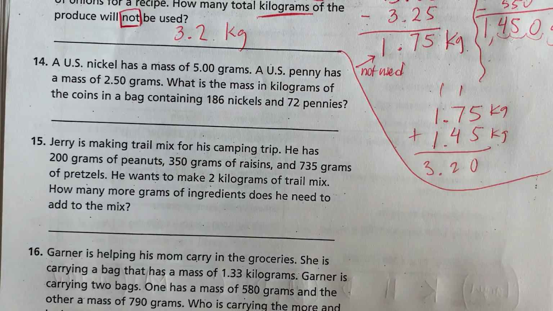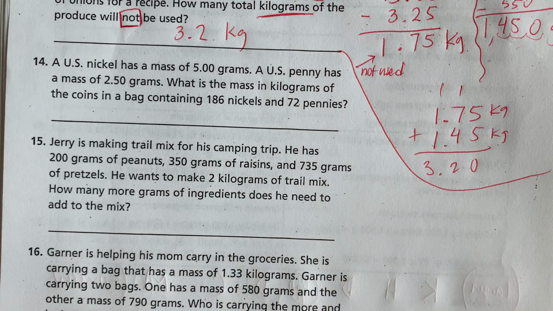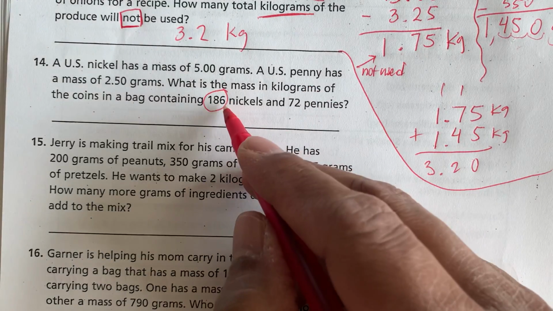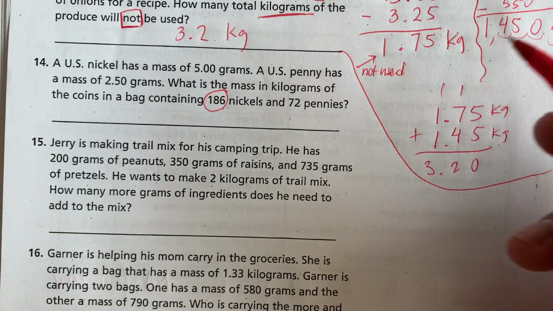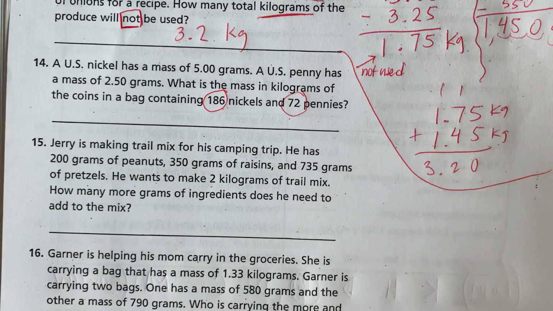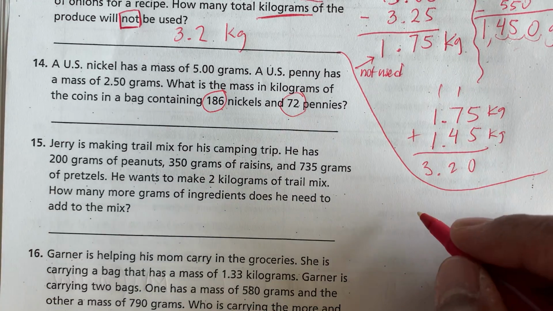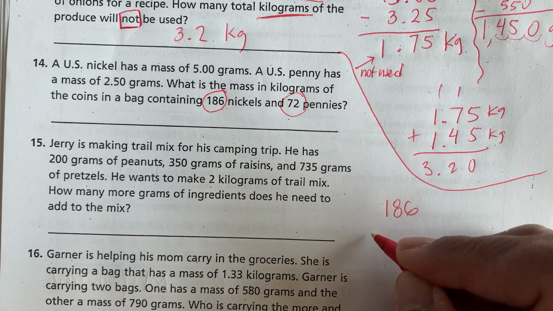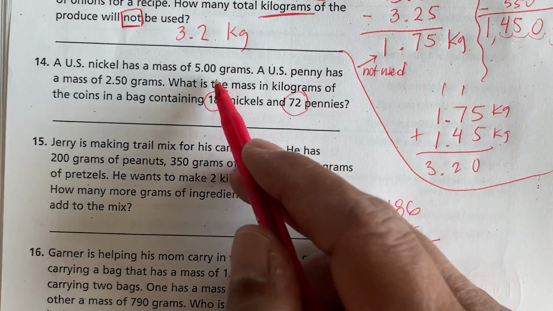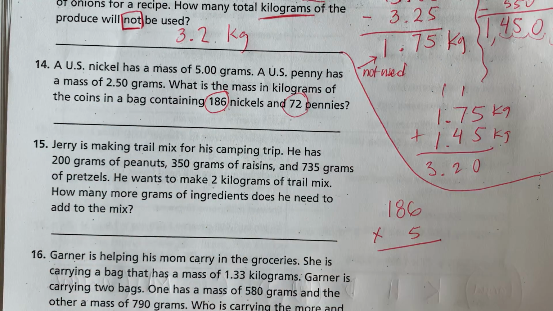So, I'm not going to do the whole problem, but you're going to have to figure out 186 times 5 and 72 pennies times 2.5. So, to set that up, obviously 186 times, and we can multiply it by 5 wholes because 5.00 is the same as 5 wholes.